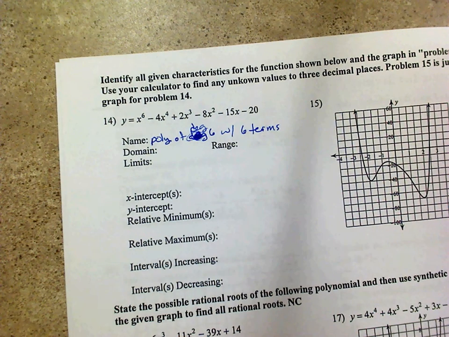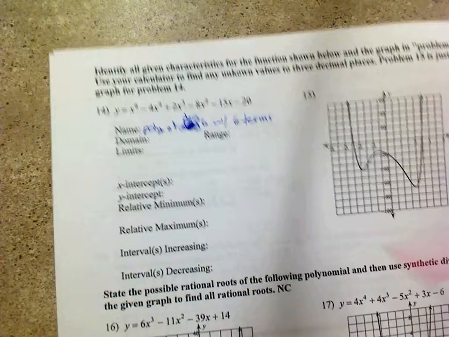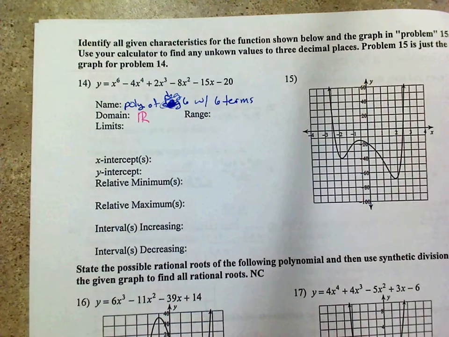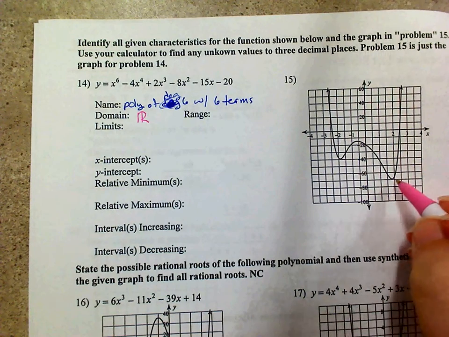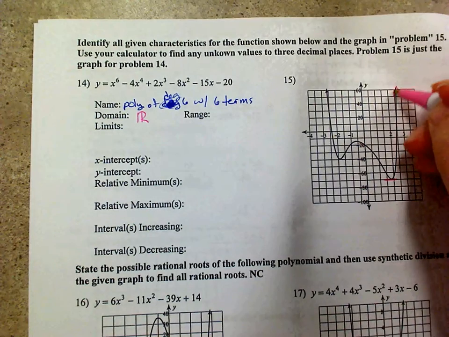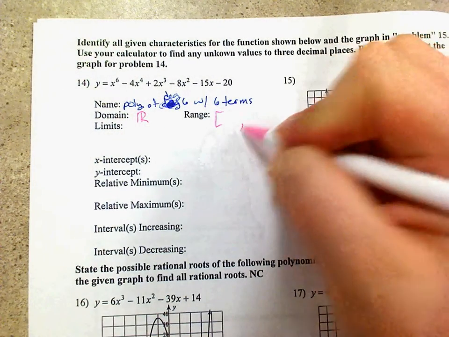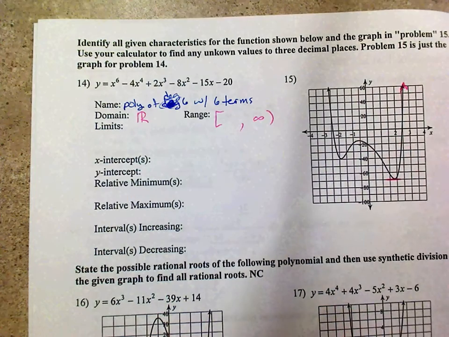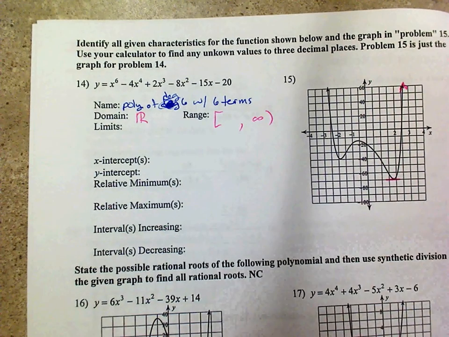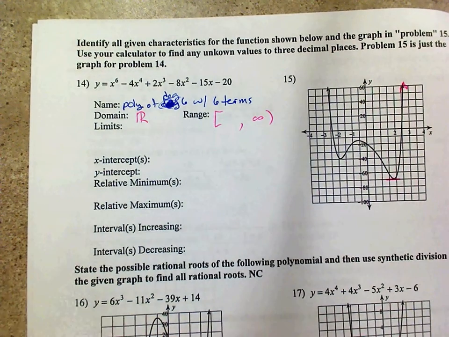Domain. What does domain represent? Or what's it determining? Left and right. So how far to the left and how far to the right does this go? All real numbers. It goes all the way left, all the way to the right. All polynomials do. Range. What's the lowest it goes? Do we know that yet? We don't. The lowest it goes is whatever that minimum is, and the highest it goes is infinity, right? So it's some number up to positive infinity, right? Well, we'll find that out. Okay, the only way I can know that is if I find the what? Find the minimum. But in the meantime, let's go ahead and keep answering what we have up here.